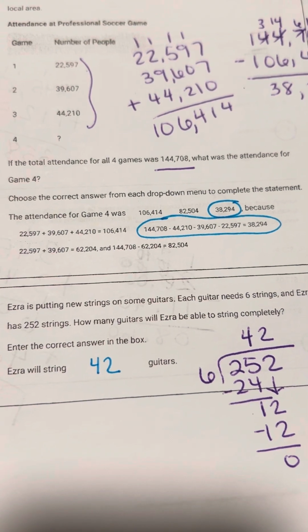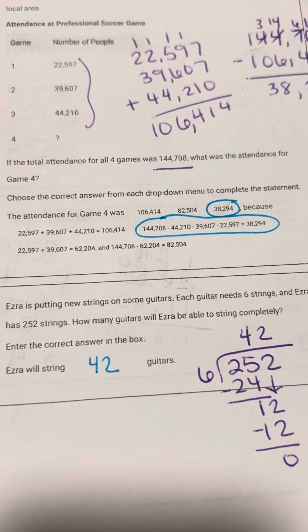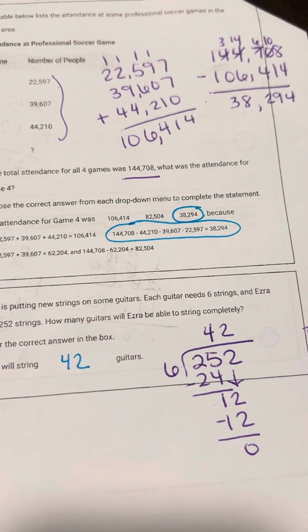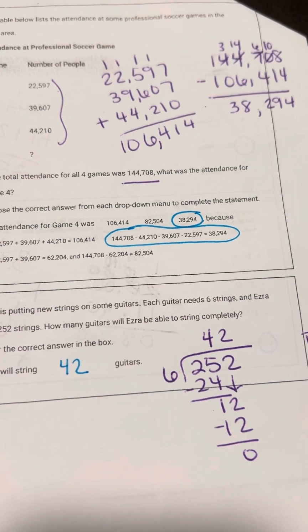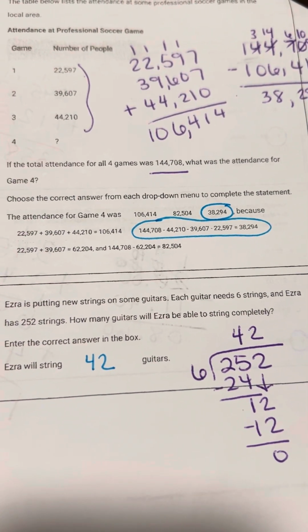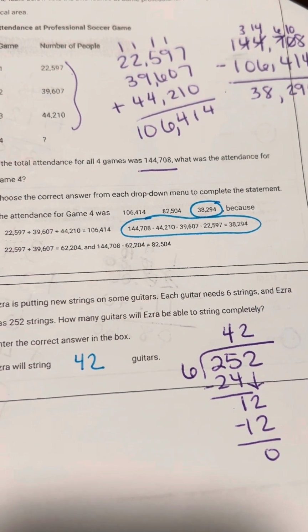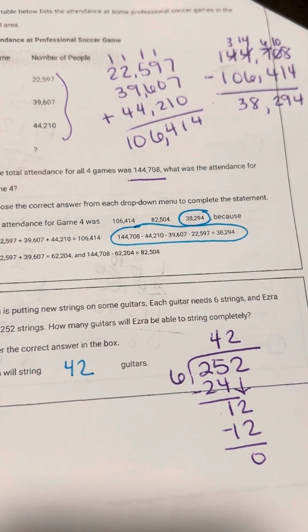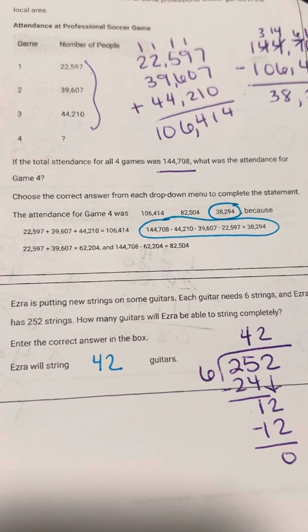So you could have added Game 1, Game 2, and Game 3 numbers together and then subtracted that from the total, which was 38,294. Okay, but then let's go down here and it says, look at the drop-down menu. The attendance for Game 4 was, your answer was 38,294. And then it says, which different way could you have done this?